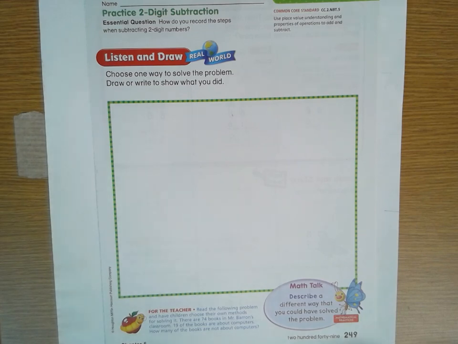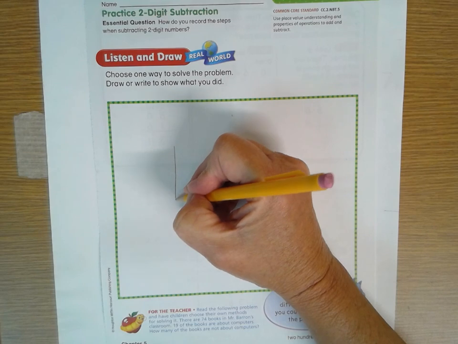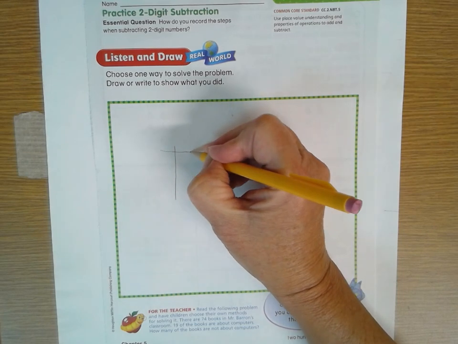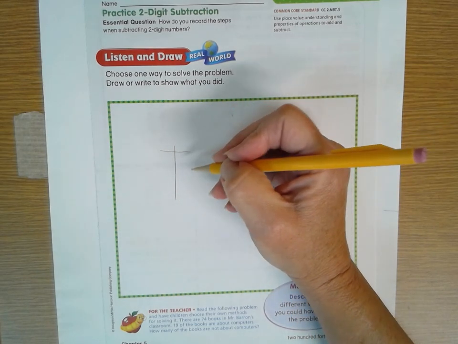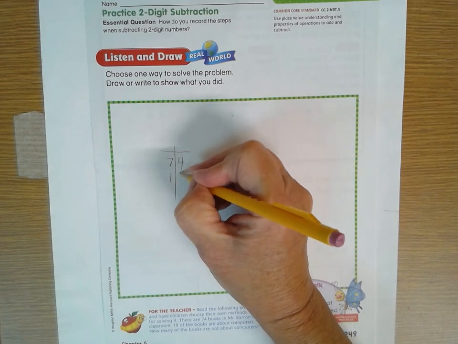So they're asking us to compare these numbers and get a difference. So we know that there are 74 books there, and 19 of them are about computers, and the rest are about something else. So we need to find out how many are not about computers. Well, we've been learning about subtracting with regrouping and using a T. So let's do that up here. 74 minus 19.